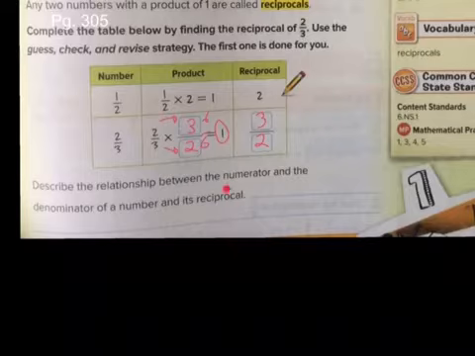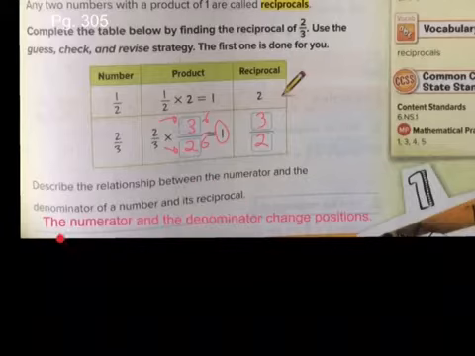Describe the relationship between the numerator and the denominator of a number and its reciprocal. Well, it's the same, except they're flipped over, right? They're flipped around. So we can say that the numerator and the denominator change positions. Please copy this as a key answer, exactly as you see it.